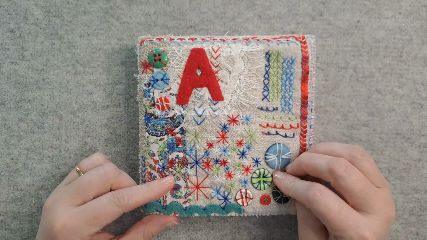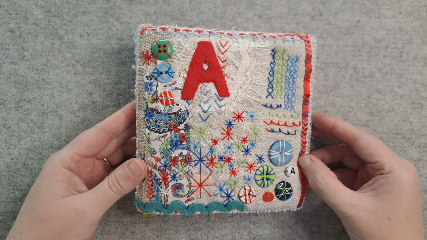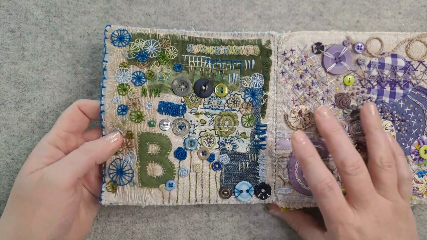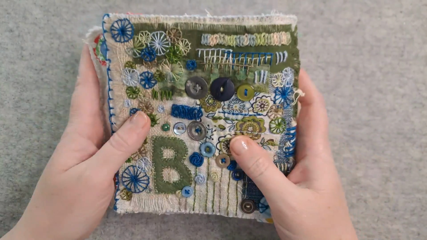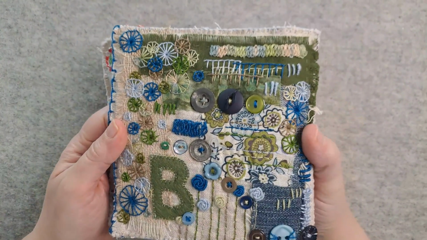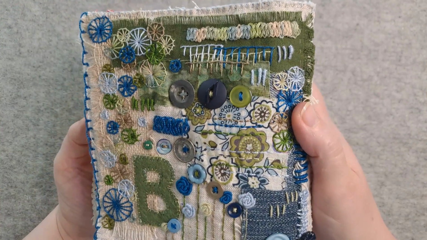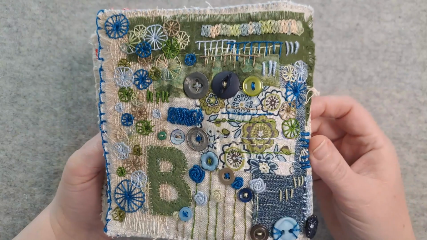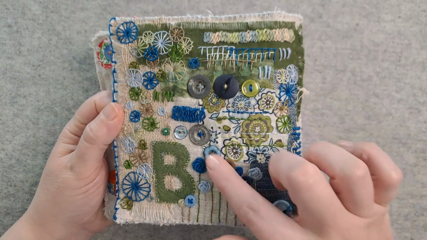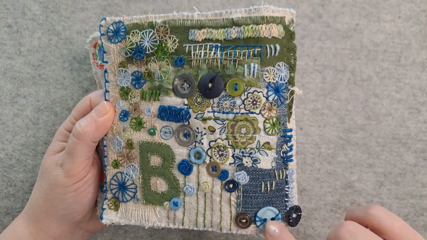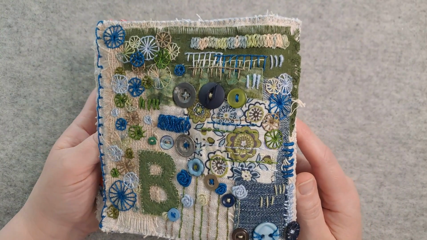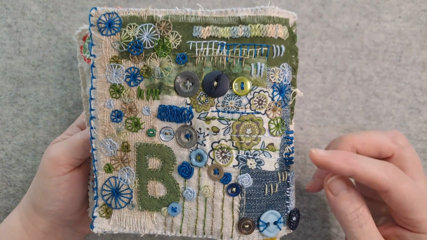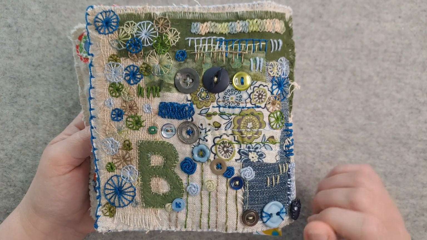Okay, so here's my alphabet book, and we looked at A stitches last month, and this month we're going to look at the stitches beginning with B, and I thought I would just show you the page that I created. So we've got a whole range of stitches here, and I also added lots of buttons. I've added buttons to a lot of the pages, but they worked particularly well here because buttons begins with B as well, so that might be a little detail that you want to add. You could also add beads or buckles, anything that begins with B would work.